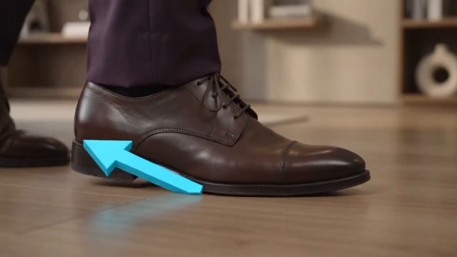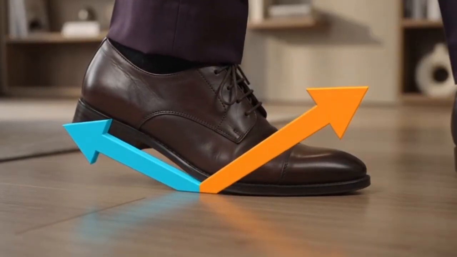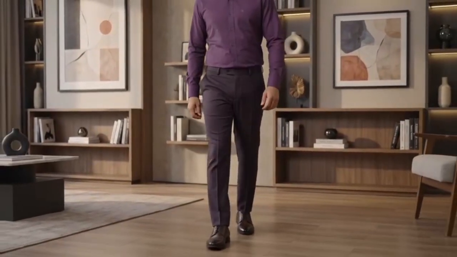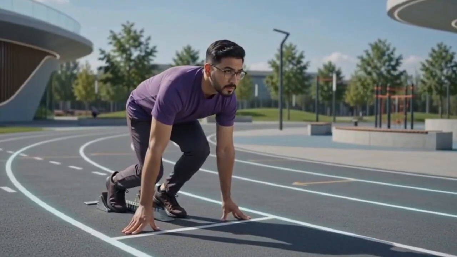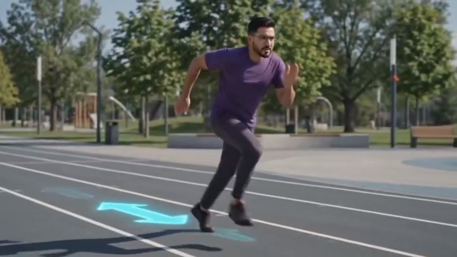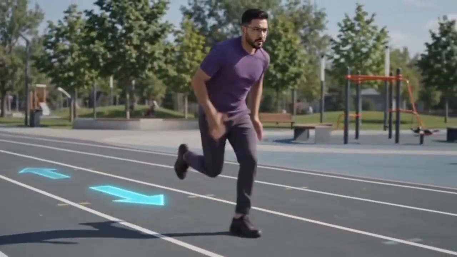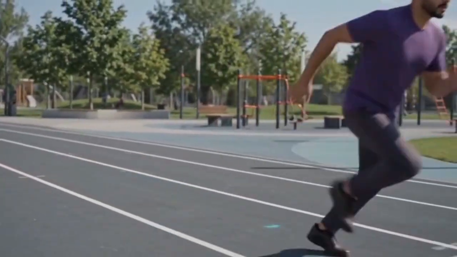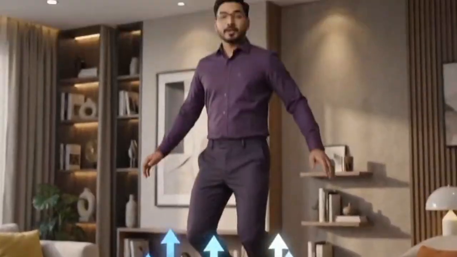When you walk, your foot pushes the ground backward. The ground pushes your foot forward, allowing you to move. Running works the same way. You push the ground backward more strongly, and the ground pushes you forward. When you jump, your feet push the ground downward. The ground pushes you upward, causing your body to rise.